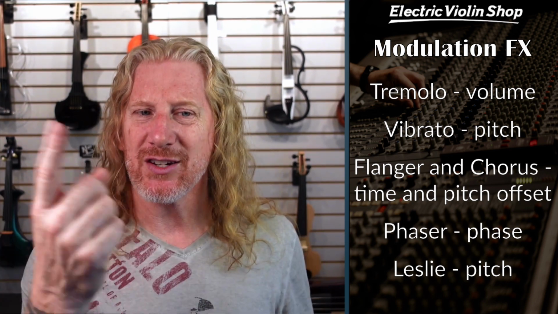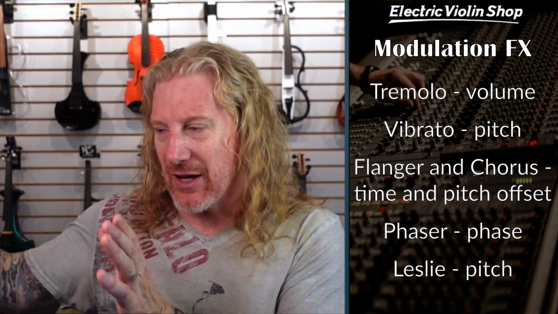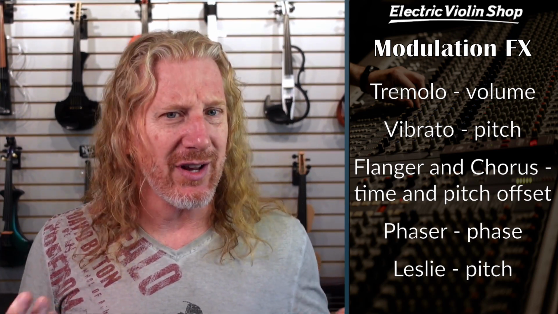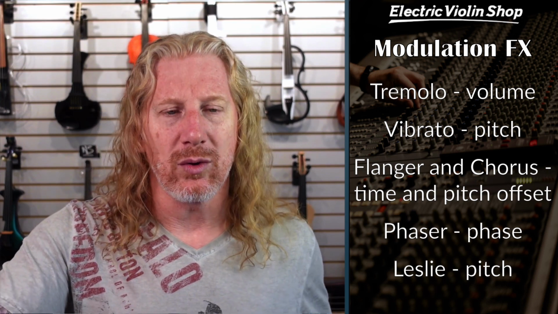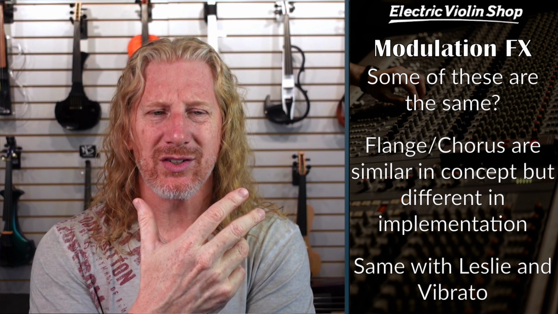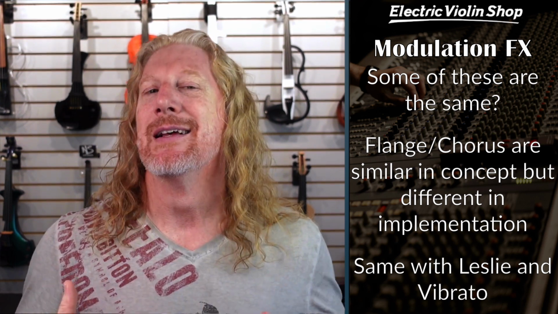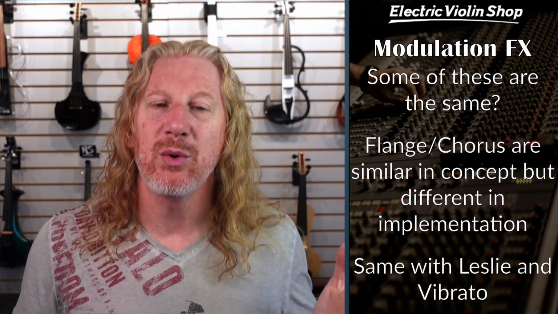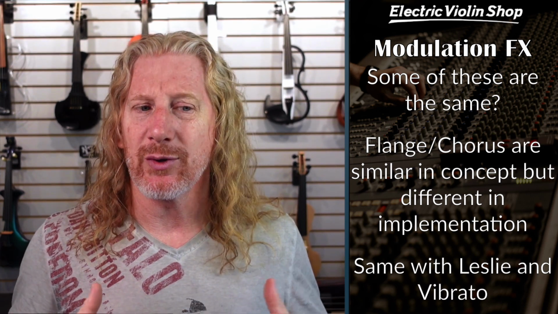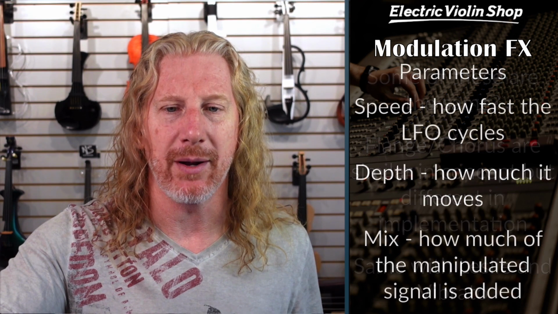Leslie is the rotating speaker thing, like you watch the old school Hammond B3 organist. They've got a box sitting next to them that's got speakers in it that are spinning, and it uses the Doppler effect. That's Leslie, or a rotating speaker. Now, didn't I just say that flanger and chorus are changing the same things, and Leslie and vibrato are changing the same things? From a 30,000-foot view, yes, they are essentially the same, but the implementation of those are different, and they sound different, and Tracy will do some demonstrations of that in his video that's coming up.